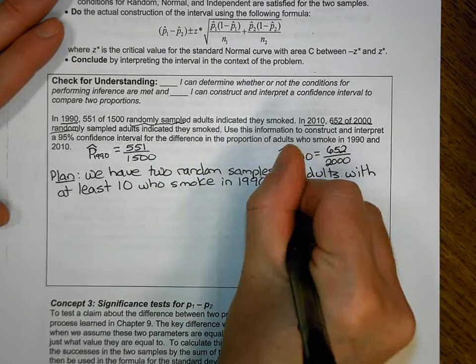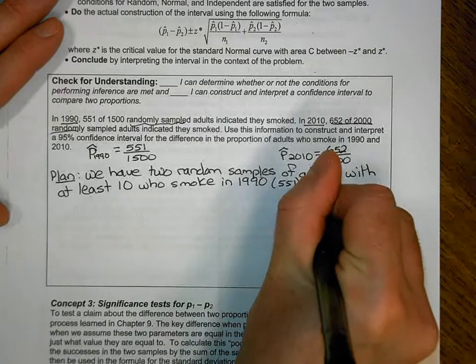I'll put in parentheses the actual amount, 551, and 10 that don't.